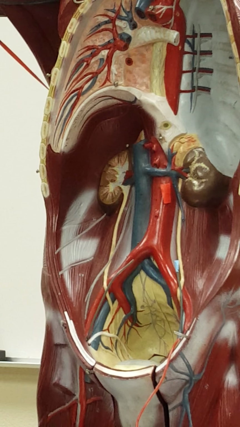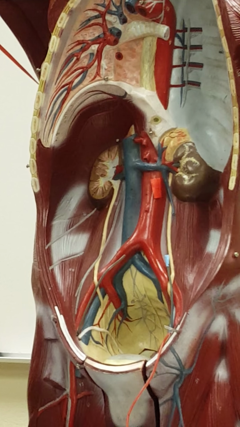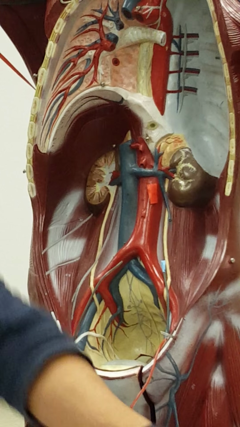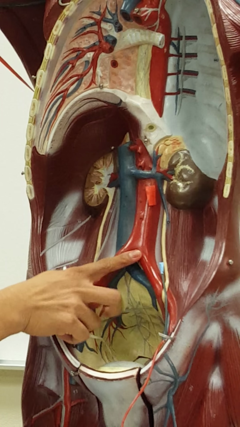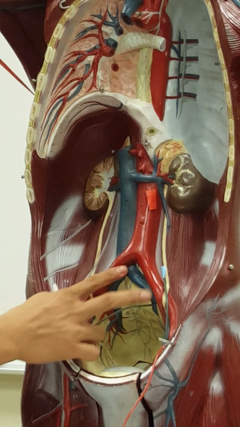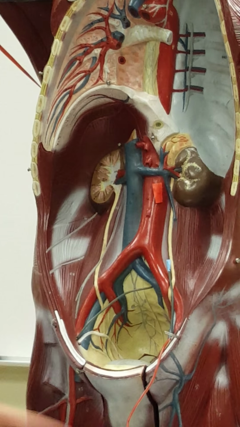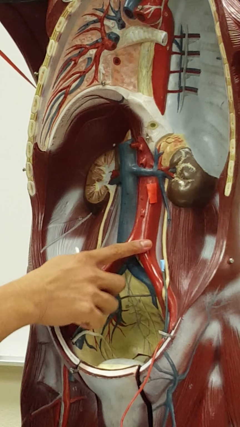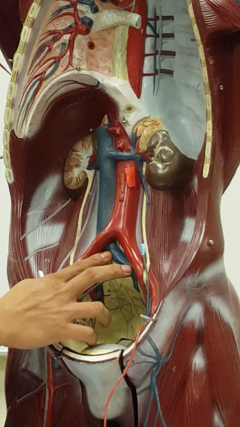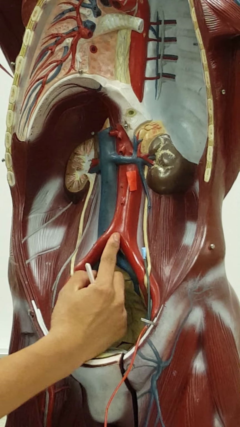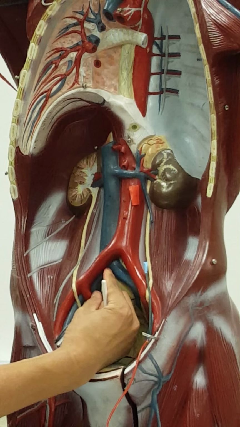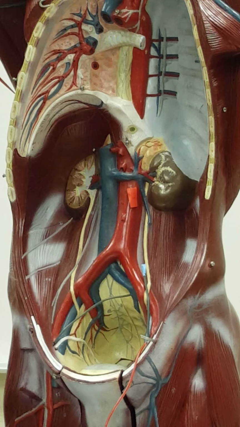The next one would be your common iliac arteries and veins. If you guys remember, after the abdominal aorta and the inferior vena cava, they separate into two parts. From here to here, before they branch again, we call that the common iliac artery and common iliac vein. Again, because it's symmetrical, we have right and left. So left common iliac artery, left common iliac vein. From here to here, we have the right ones, right common iliac artery and right common iliac vein.